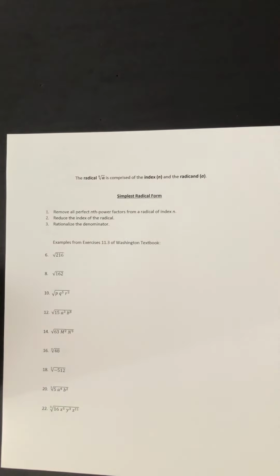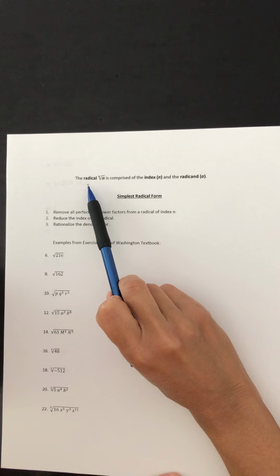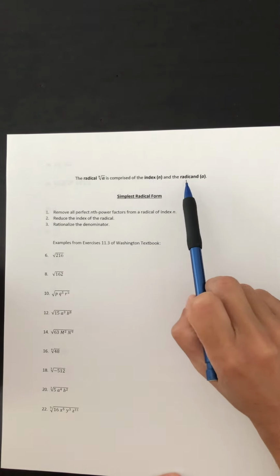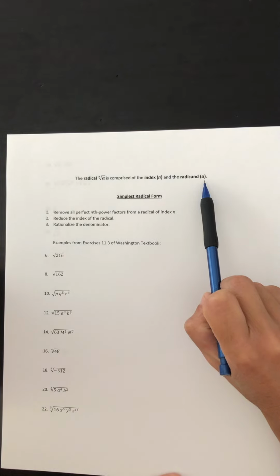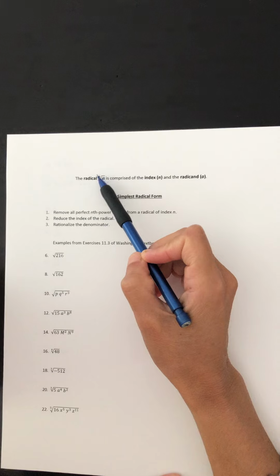Good morning. In this class, we will cover simplest radical form. First, a radical is comprised of the index n and the radicand a. So that refers to this notation here.